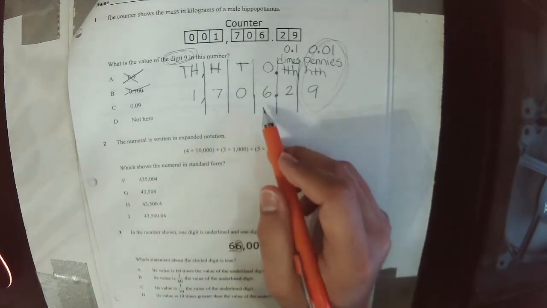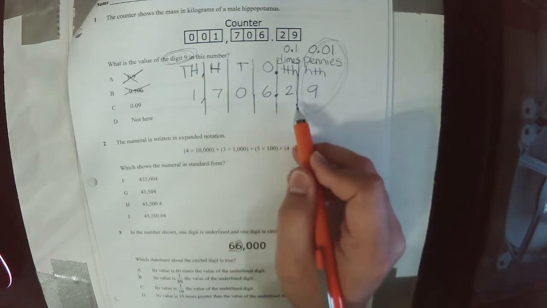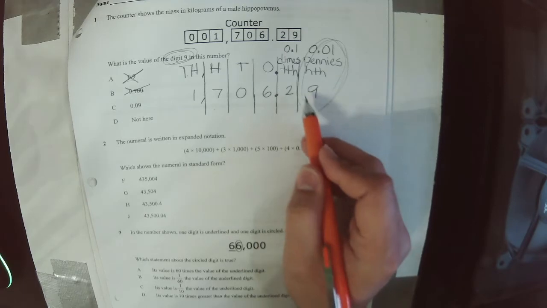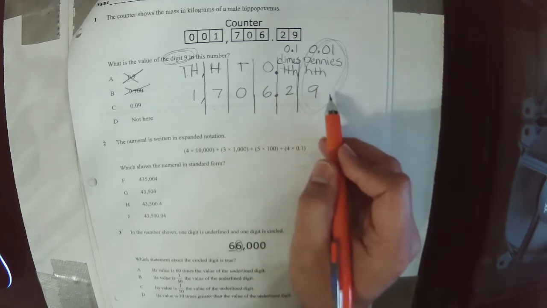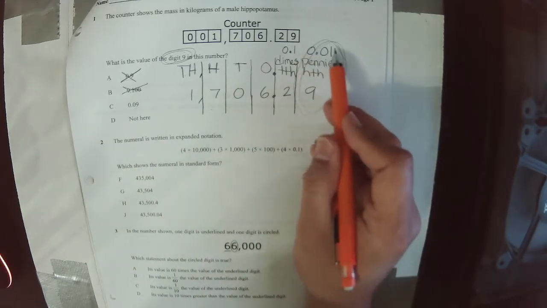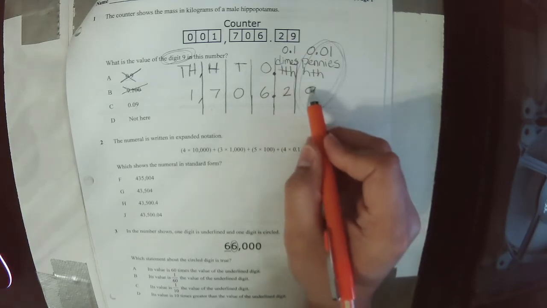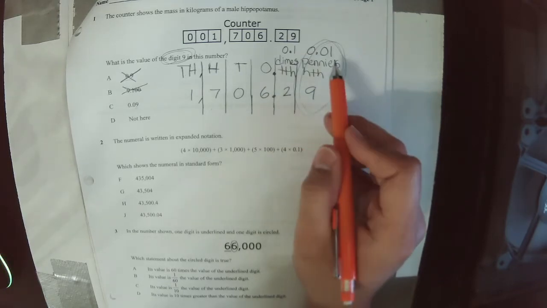C, 0.09. Here's a decimal. Here's a space, a place value, and then the 9. That puts it into the right place. Just like on top of the hundredths we put 0.01, except it's not a 1 in the hundredths place, it's a 9.